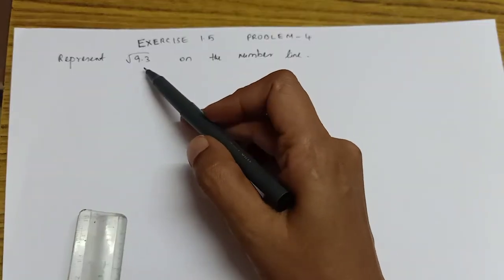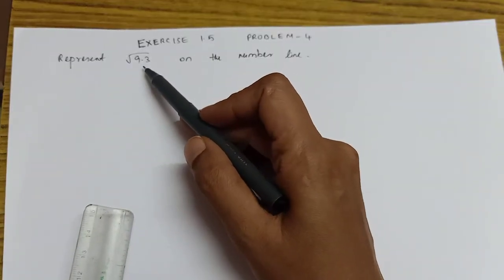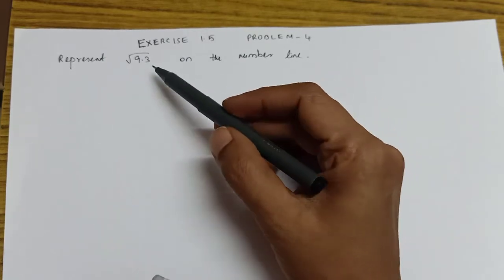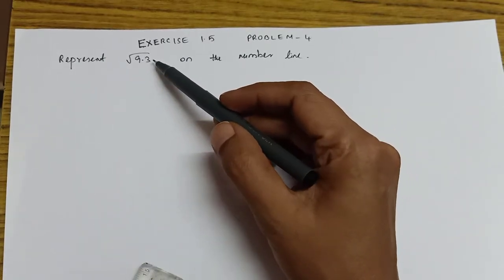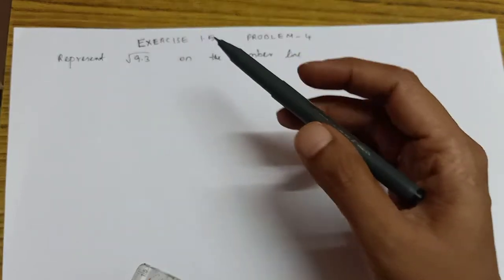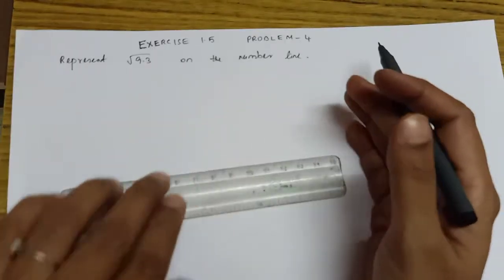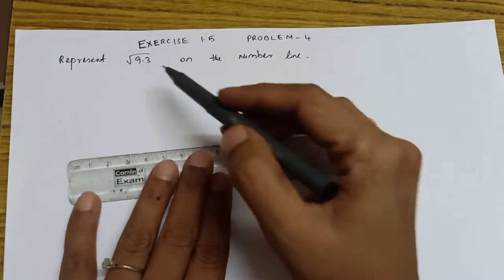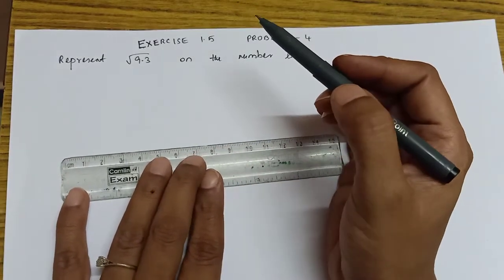We are going to show that we can represent square root of 9.3 on the number line. What is special about the number is it is not a perfect square. Also we have a decimal number inside the square root. So the first step is we draw a line segment measuring 9.3 centimeters.